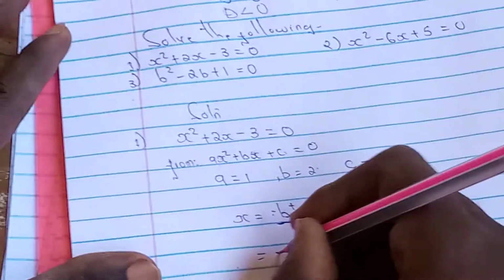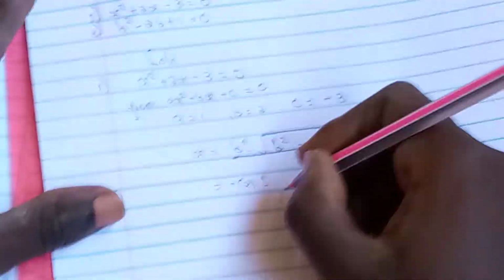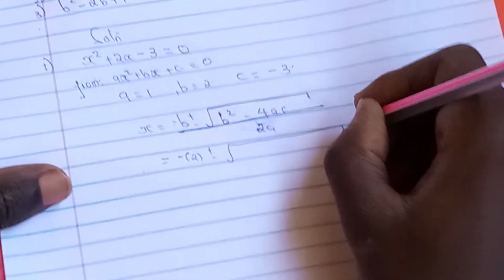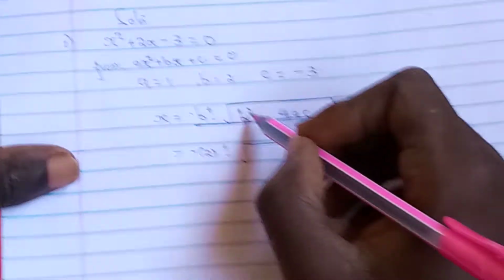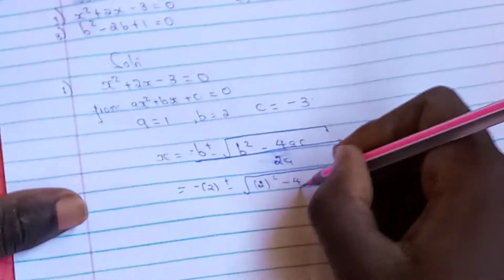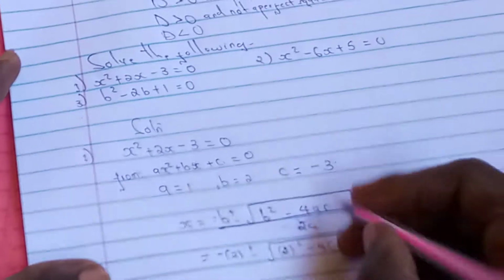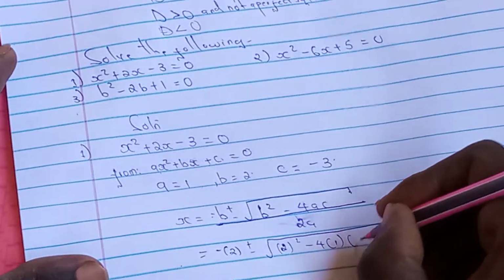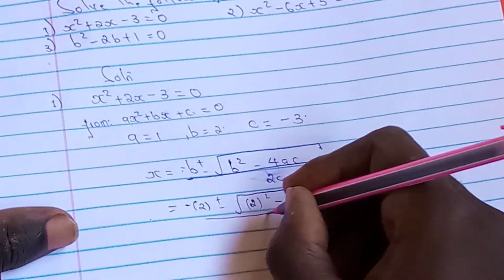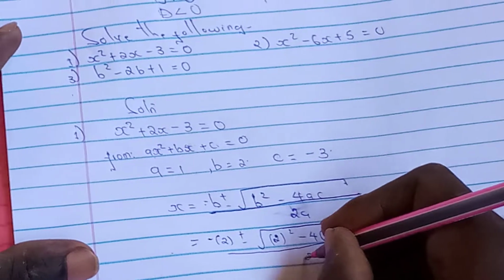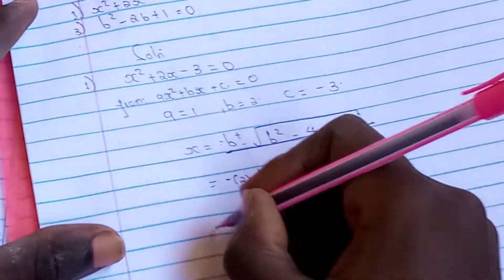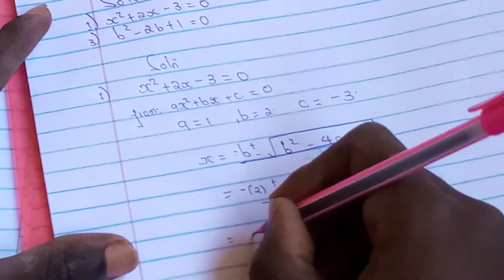So we start substituting: negative 2 plus or minus the square root of 2 squared minus 4 times a, which is 1, times c, which is negative 3, over 2 times a, which is 2 times 1.